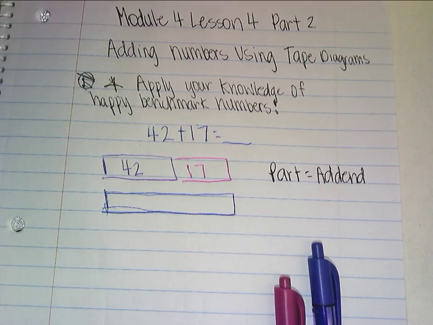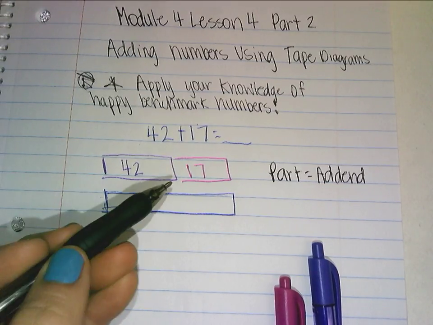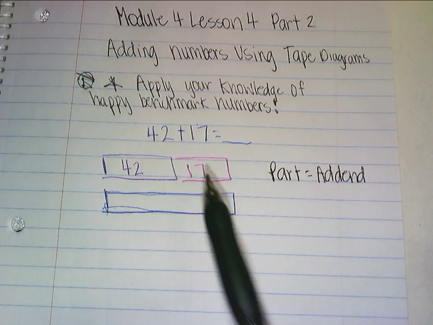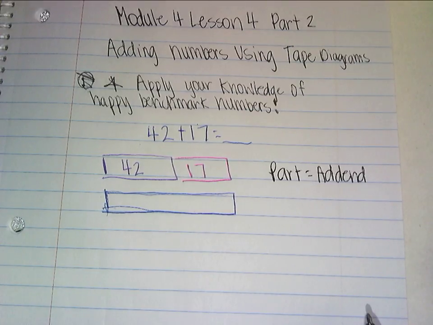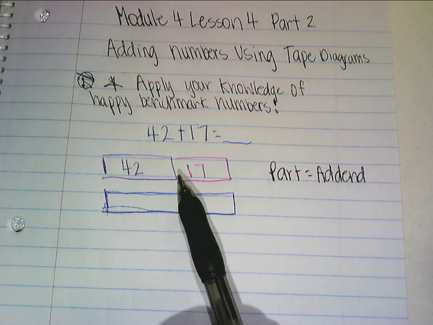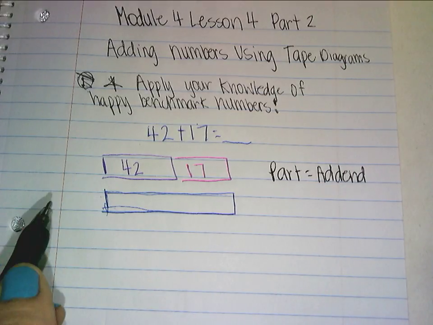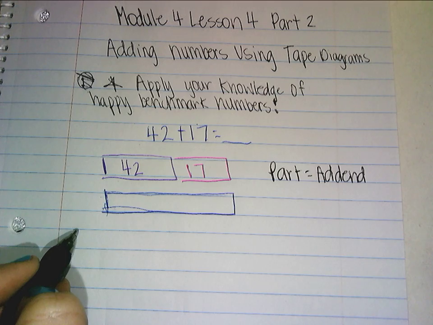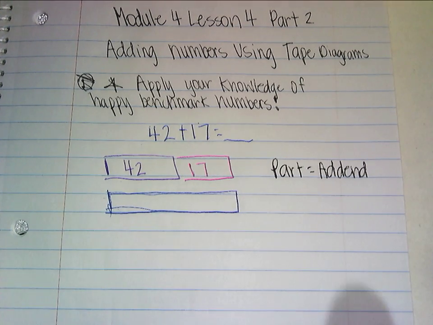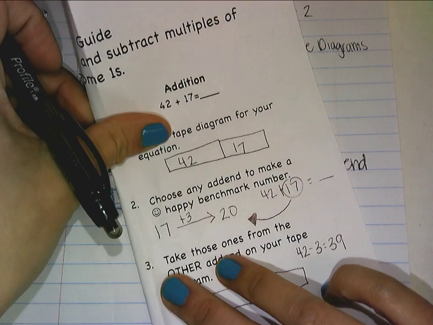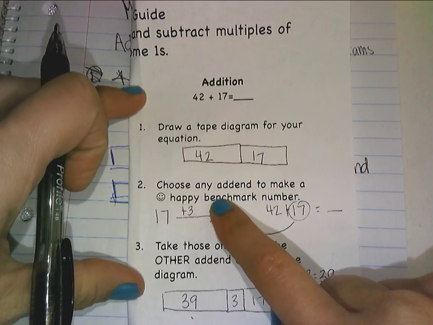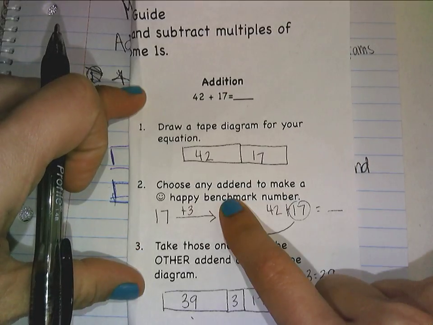I'm going to pick the lower number, 17, because the next happy benchmark number is 20, and it's not that far away. You could choose 42 or you could choose 17. I'm going to choose 17 to make a happy benchmark number. So that's the second step. Step 1 is to draw your tape diagram for your equation. Step 2 is to choose any addend to make a happy benchmark number.